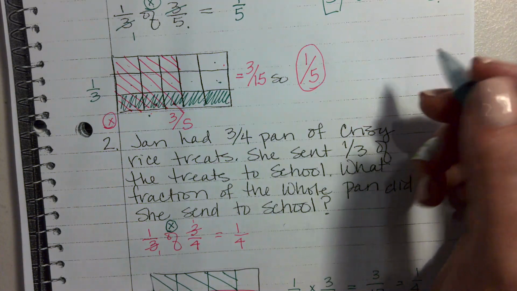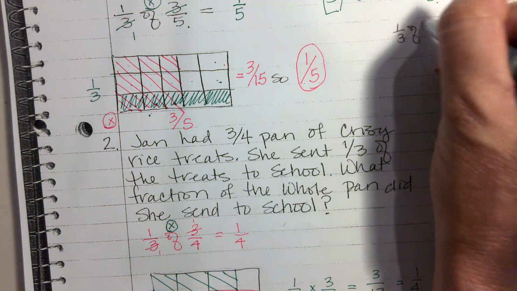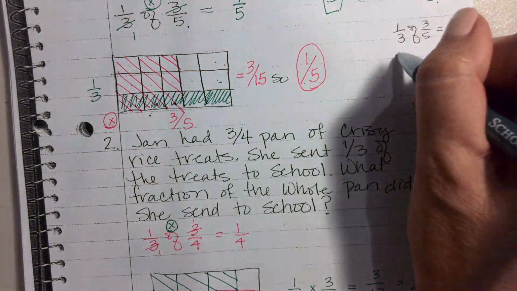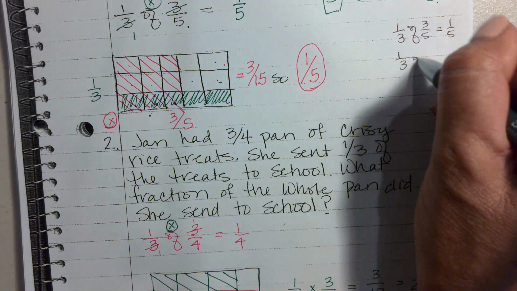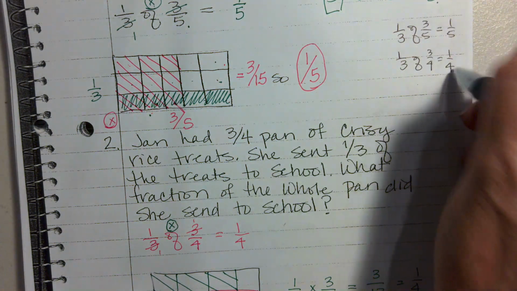So we know 1/3 of 3/5 is 1/5. And we now know that 1/3 of 3/4 is 1/4.